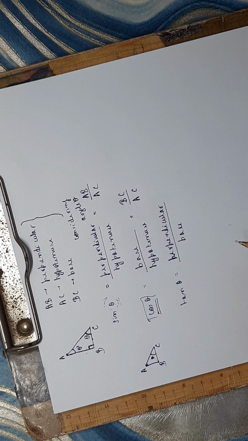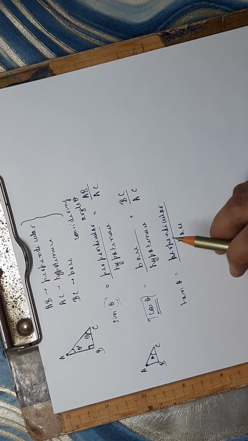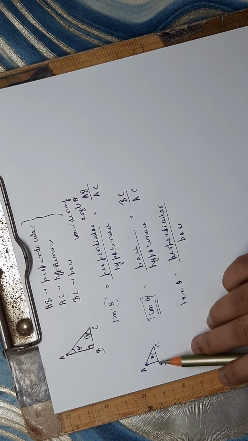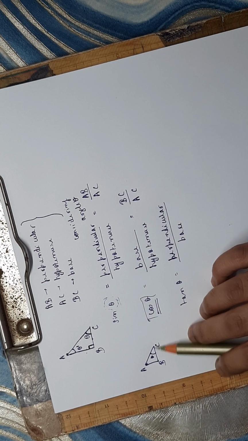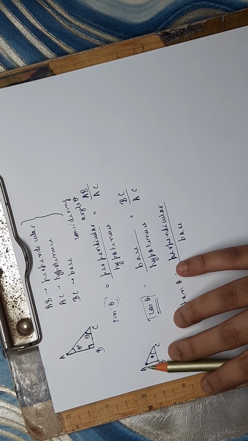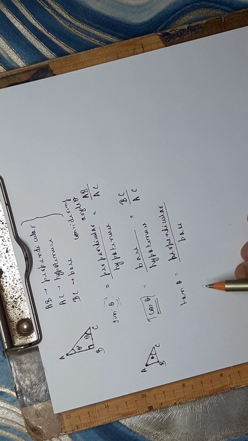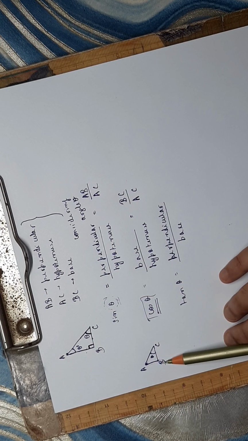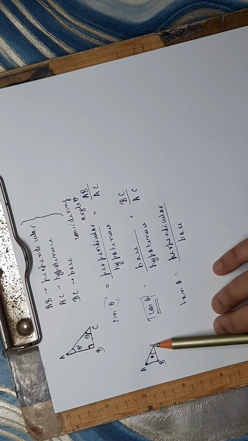Theta angle always lies between base and hypotenuse. So this one will be our base, and this one will be our perpendicular, and this one will be our hypotenuse. Okay, once you know that this is the base and this is the perpendicular, you know this will be your hypotenuse.